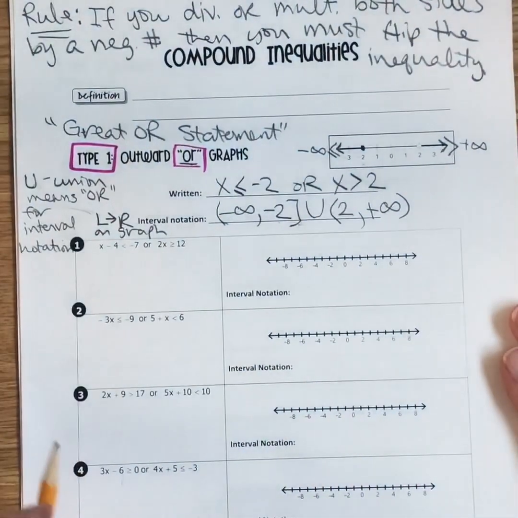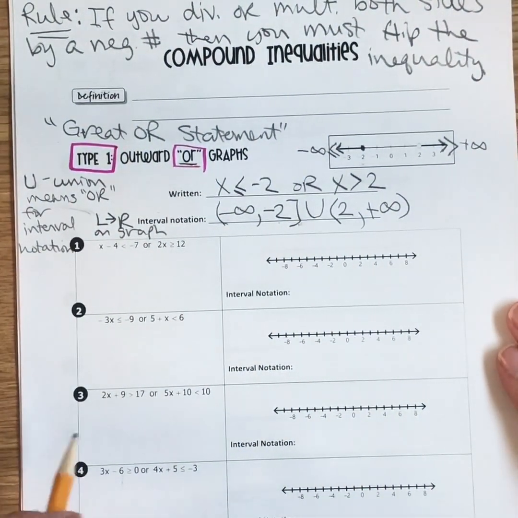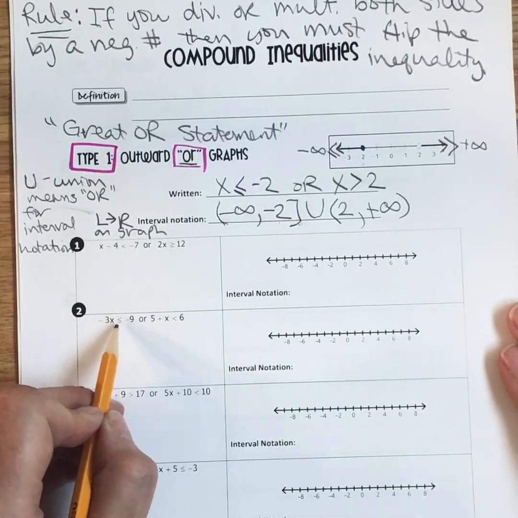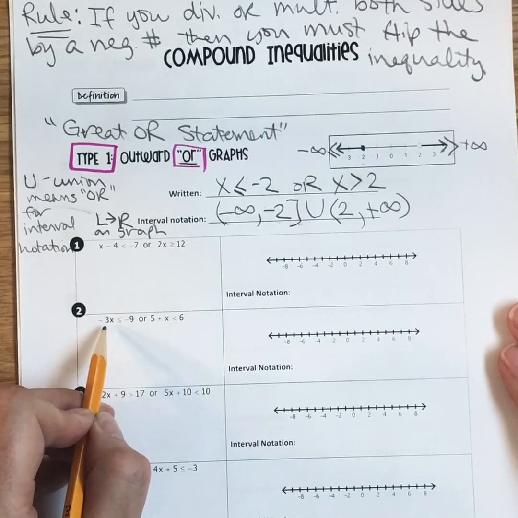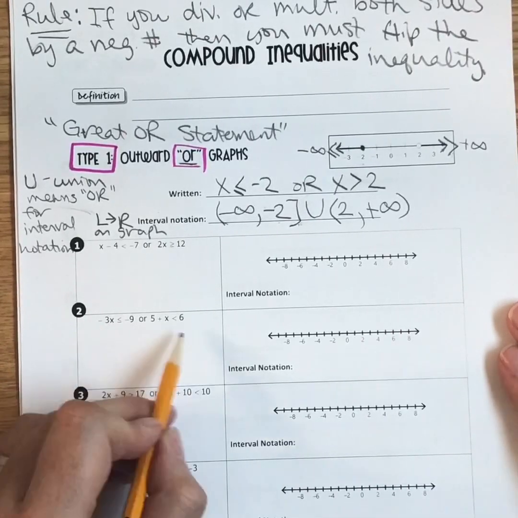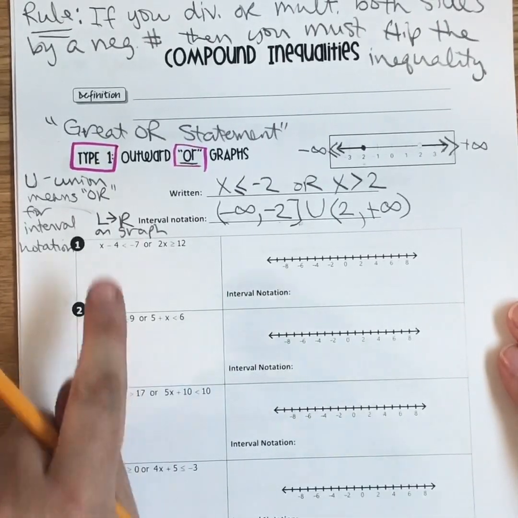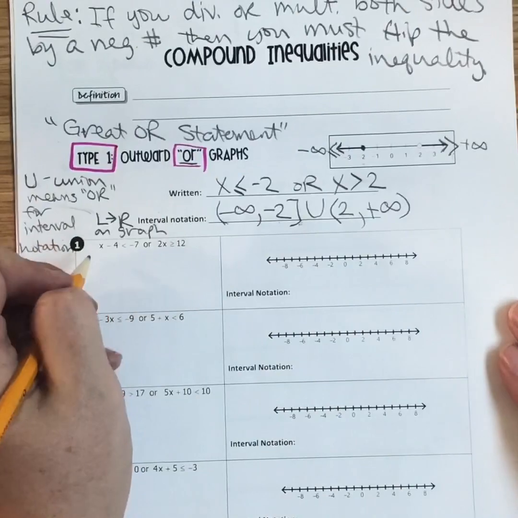Okay. Now I gave you the tip last time that if all your variables are on the left side and it has a negative coefficient, you know you're going to end up flipping it because you'll have to divide both sides by a negative, like number 2. So don't forget to do that, and you're going to actually do that on your own. But let's do number 1 together.